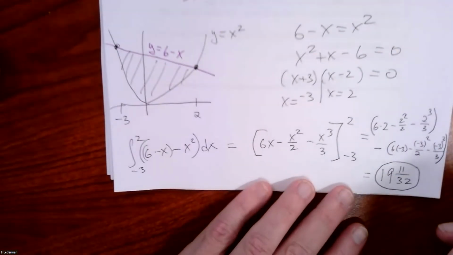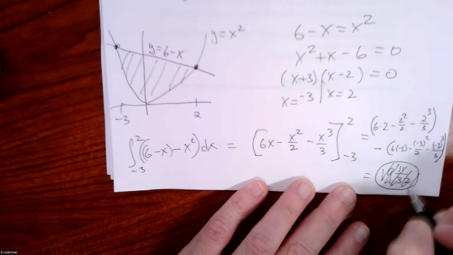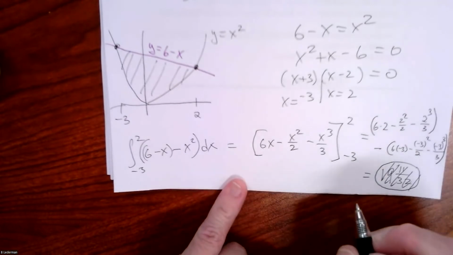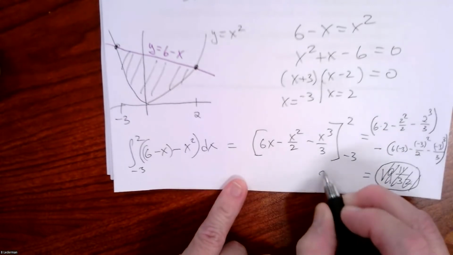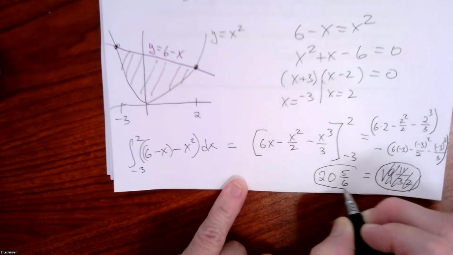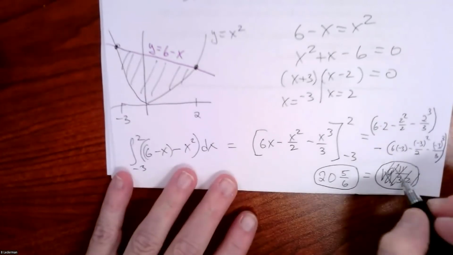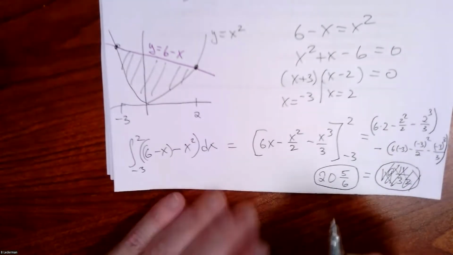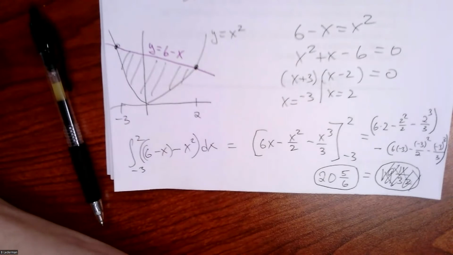Oops, I didn't read my own handwriting. I'm sorry, I'm looking at my notes. It's 20 and 5/6. There you go, I wrote down the wrong thing. Sorry about that. 20 and 5/6. And that's how we do that. Let's do another one.